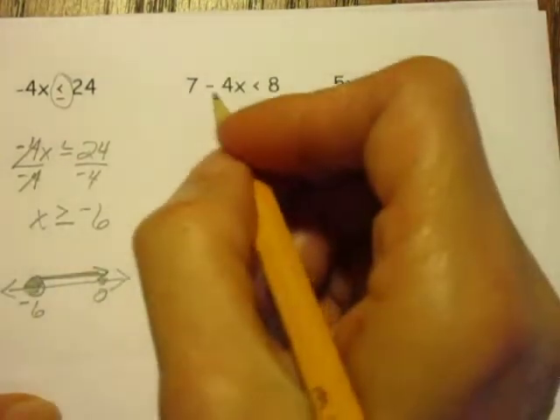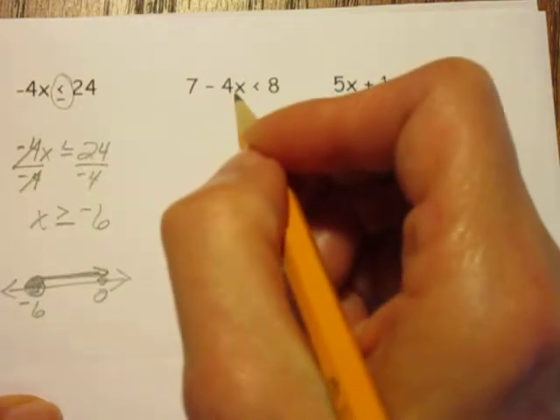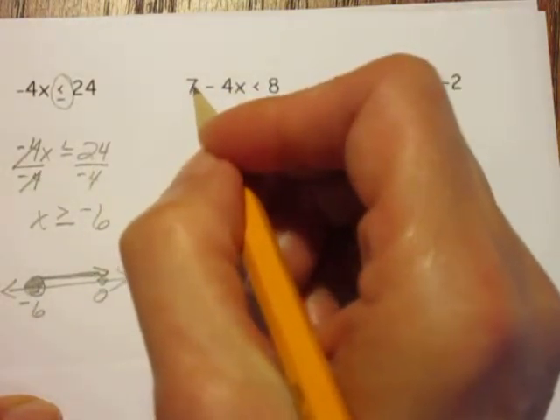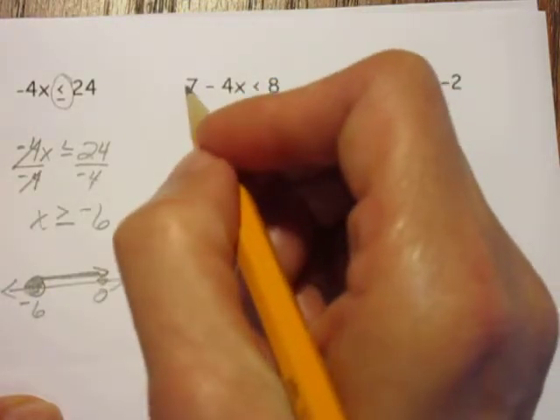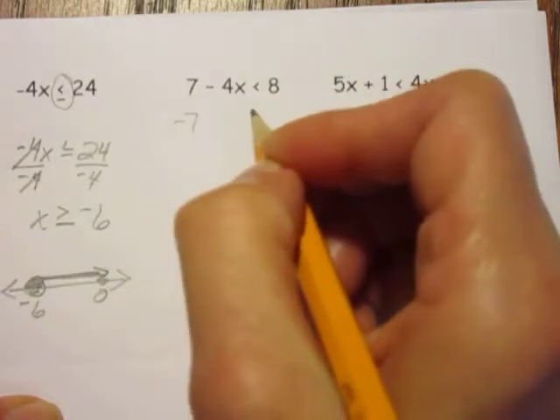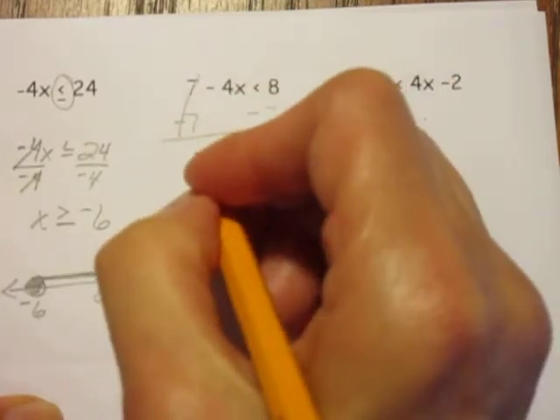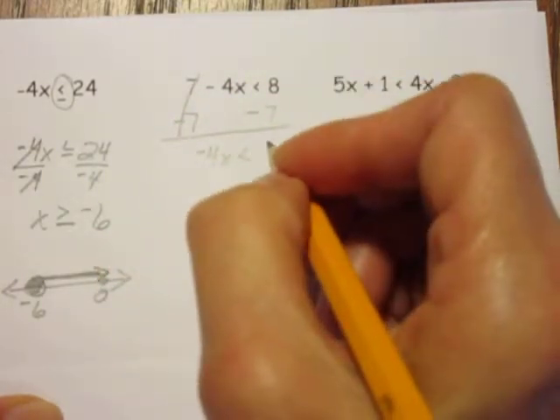Okay, and the next one, I've got 2 steps here. Again, I'm looking at the left side of my equation because that's where my variable is. I want to start with the constant first. I need to deal with that first. So I need to think of my additive inverse. The additive inverse of 7 is -7, so I'm going to subtract 7 from each side. That eliminates this, so I end up with -4x is less than, and this actually comes out to be 1.